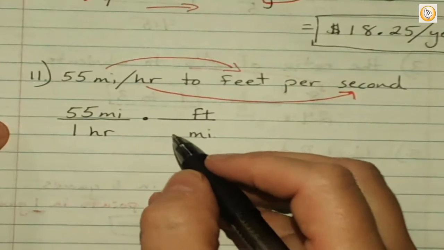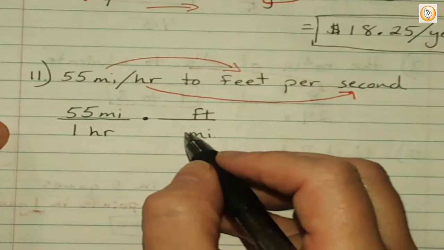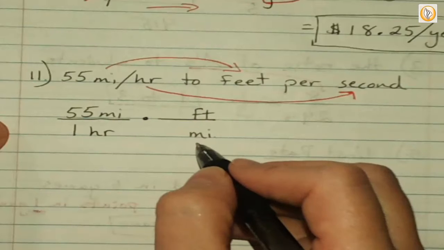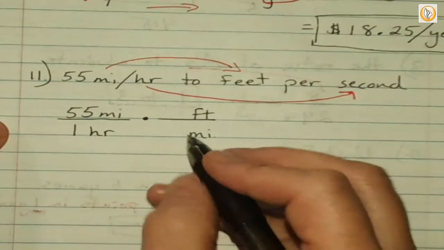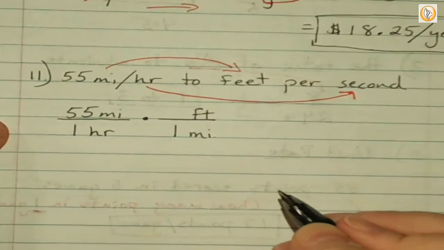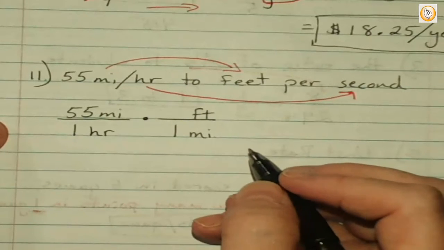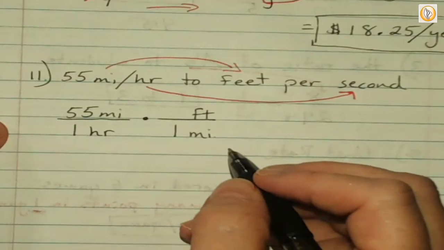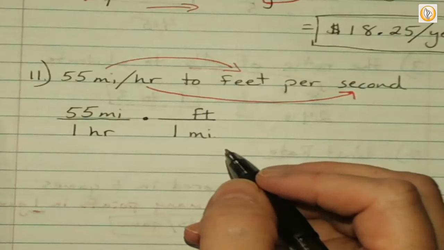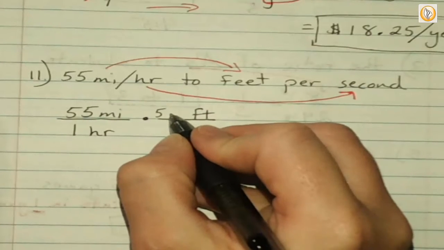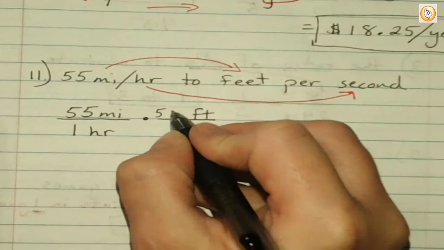So let's see. Michaela, do I do 1 foot equals a bunch of miles, or does 1 mile equal a bunch of feet? 1 mile equals a bunch of feet. She's correct. Emily, do you know how many feet are in a mile? It's okay if you don't. Taylor? 5,280, is that right?